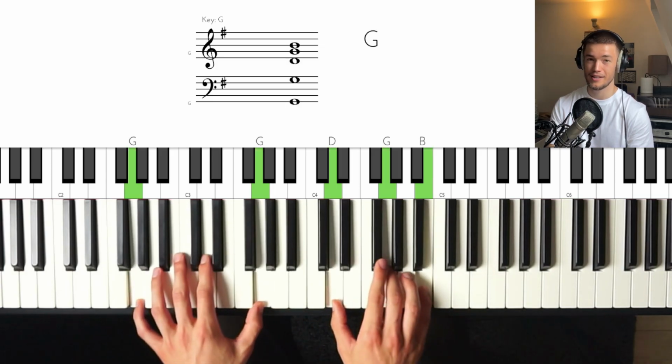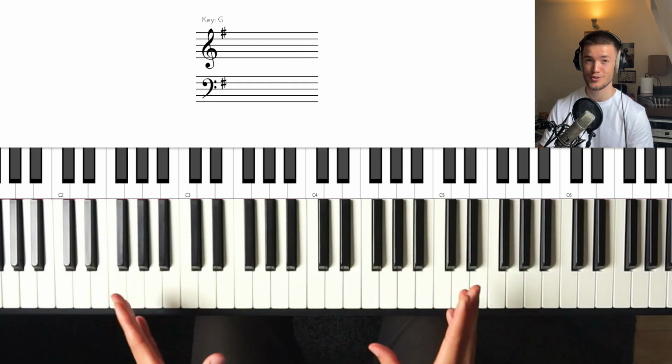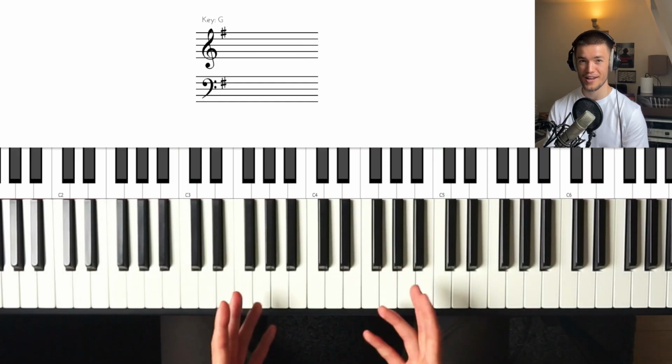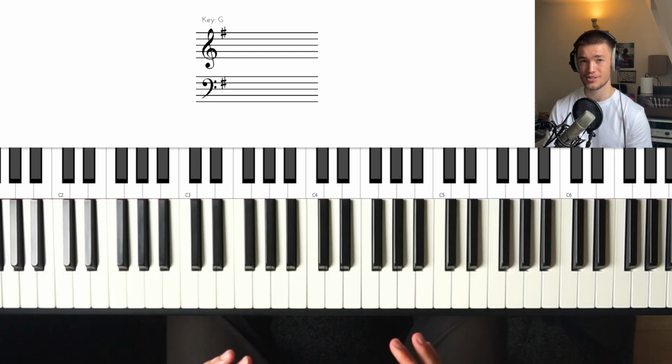So if I play a chord progression like this one, it could literally be hundreds of songs. That's the whole reason why this idea works. But now once we add the melody, this is where we actually start to get the song we're playing.